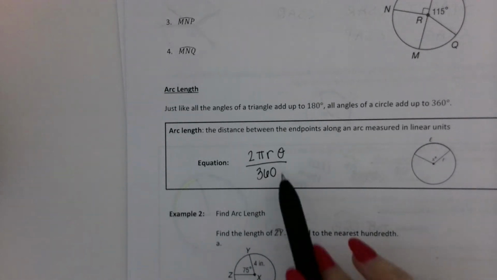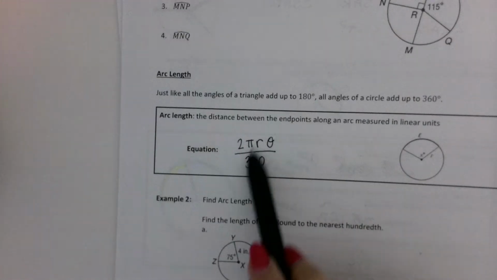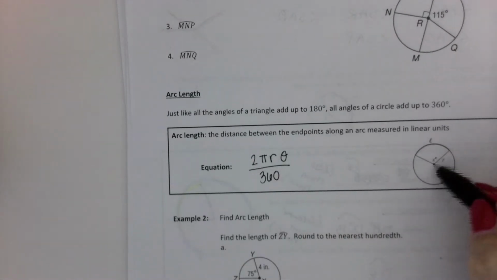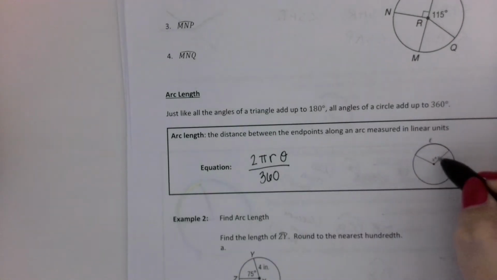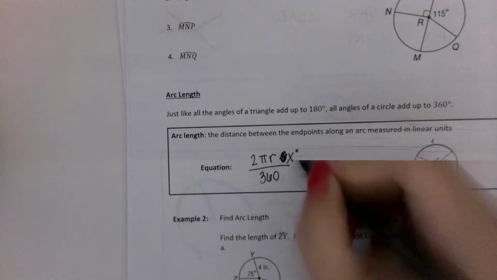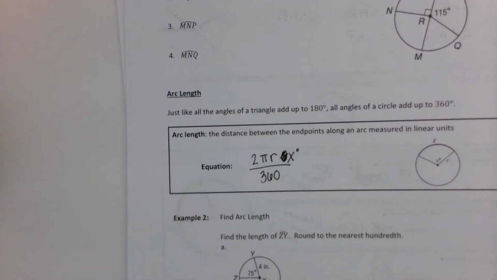You don't have to memorize this formula, we will give it to you on your quiz. R represents the radius. Theta in this case would be the number of degrees. So if it makes more sense, we could call it x degrees over 360.